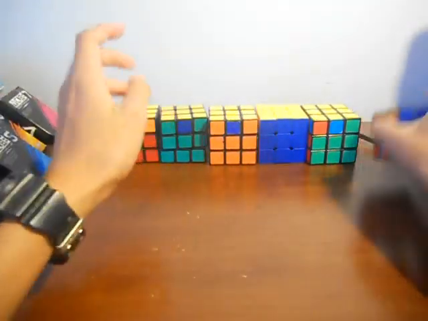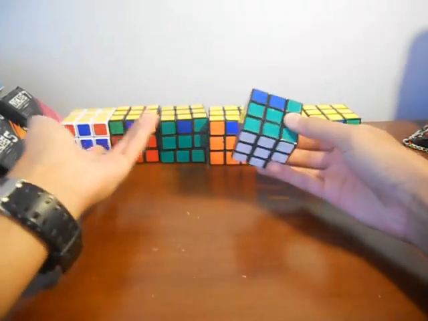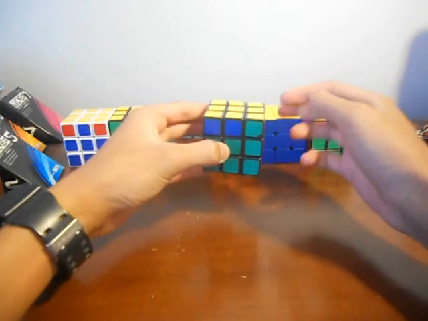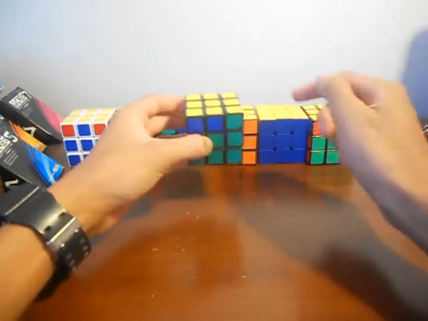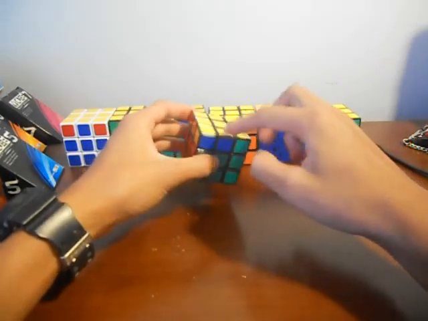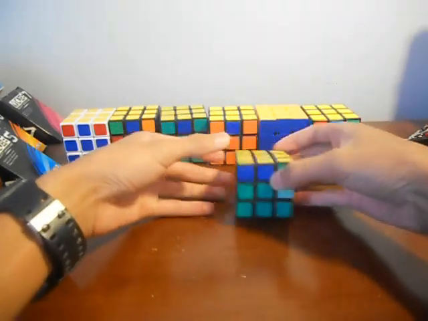And then N perm is pretty easy to distinguish. It's just these 4 sets of columns, and then there's 2 that go across, and then 2 here. It's pretty easy to see.